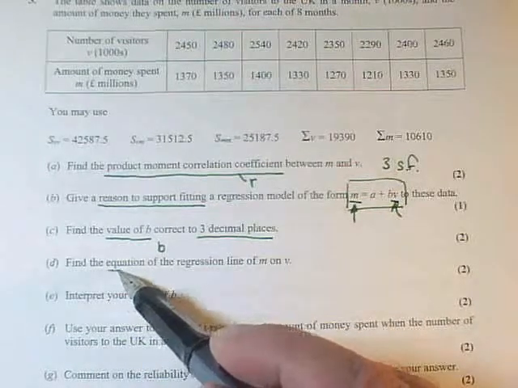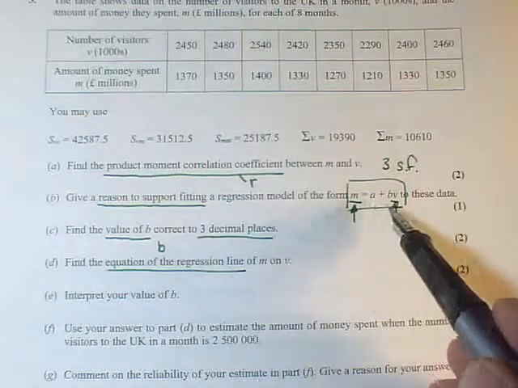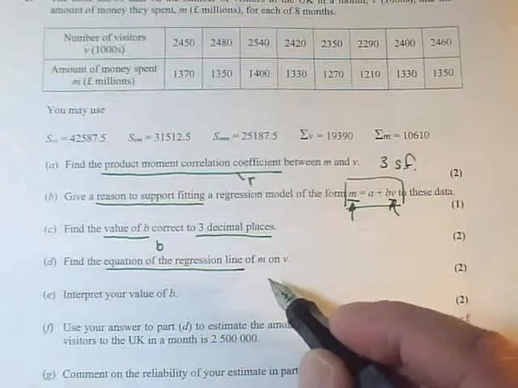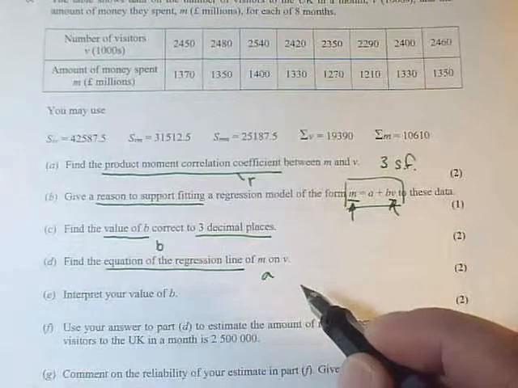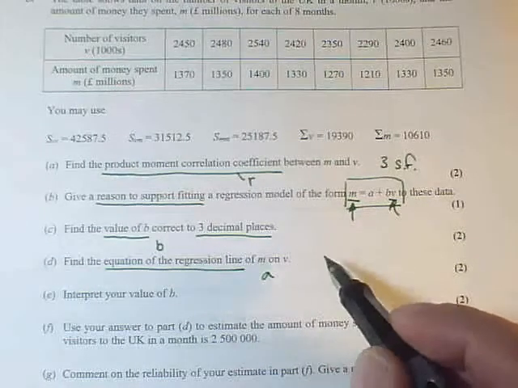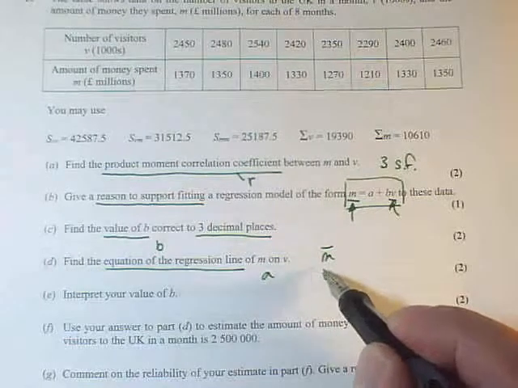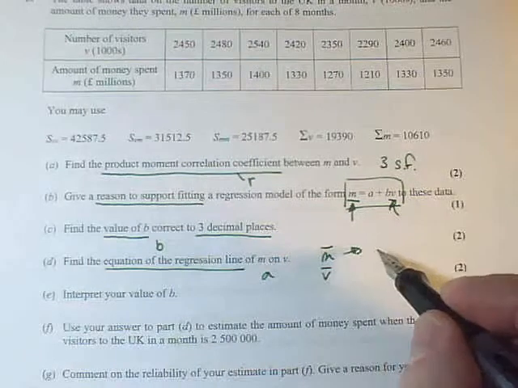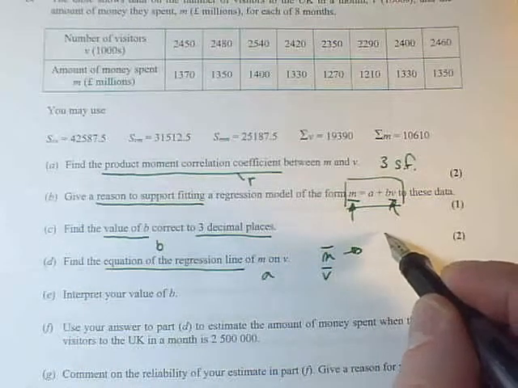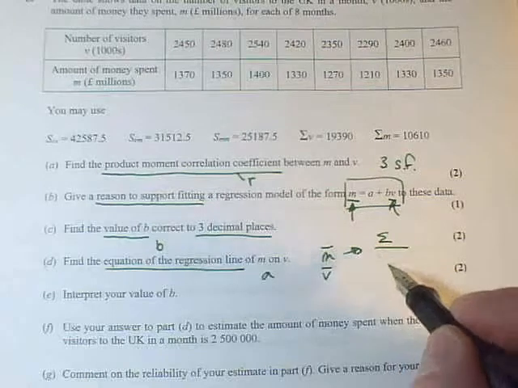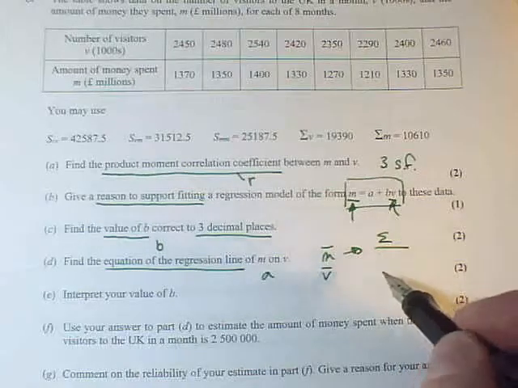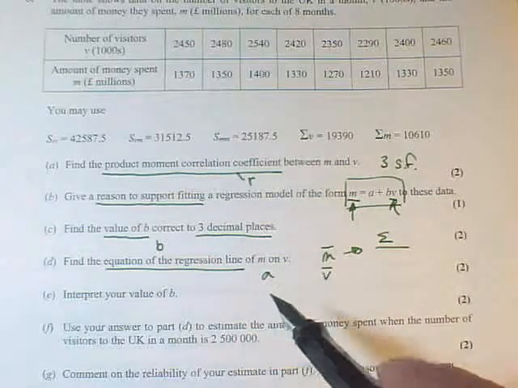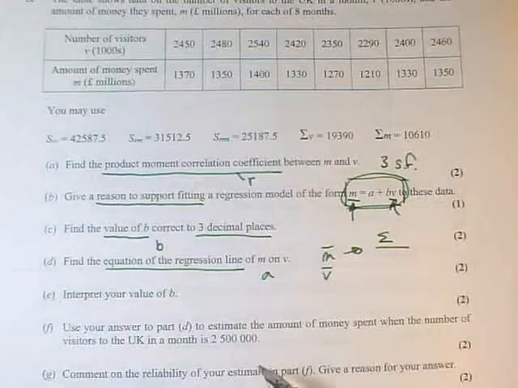So we need to find the equation of the regression line. Well, it's going to be this equation. We've already got b. We need to find a. There's again a formula which includes a and b and x bar and y bar. So you're going to need M bar and V bar. The formula for those isn't in the formula book because the formula for a mean is just the sum of something over the total. So make sure you correctly get your M bar and V bar, and then you should have your value of a, and don't forget to write out the equation of the line in this form.